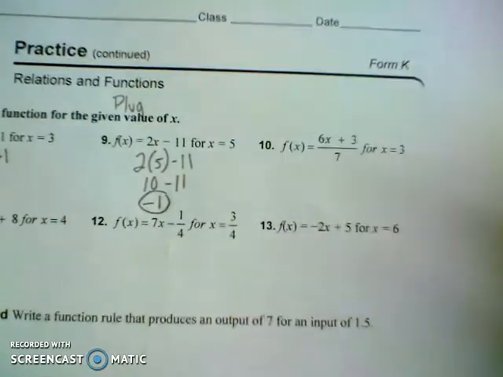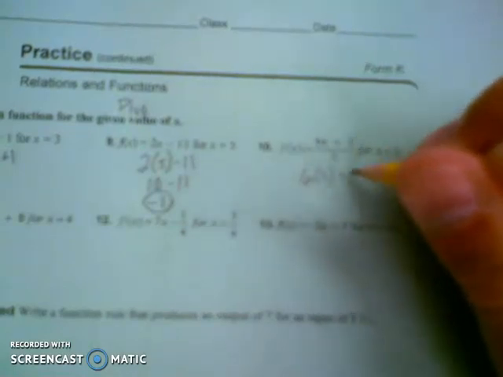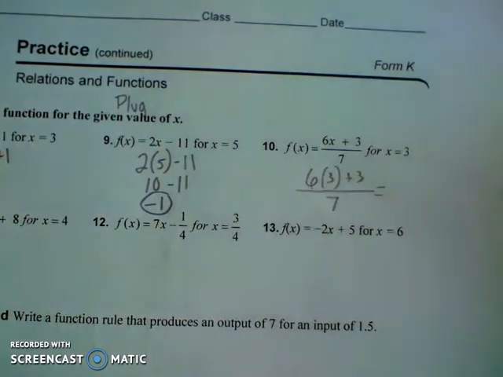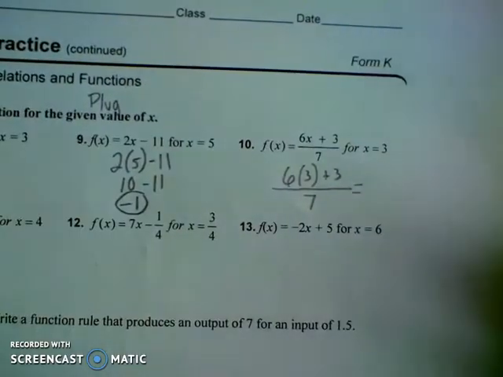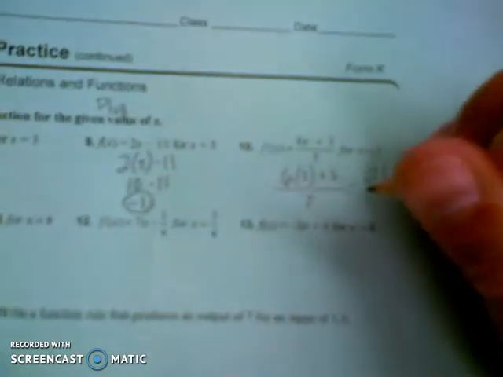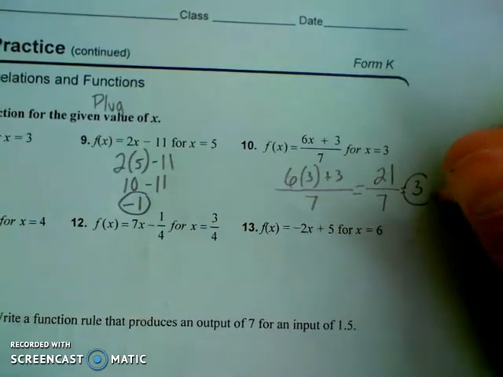Number 10 is a little more tricky. 6 times 3 plus 3, divided by 7. So we've got to solve the top before we divide. So 6 times 3 is 18. 18 plus 3 is 21. 21 divided by 7 is 3.